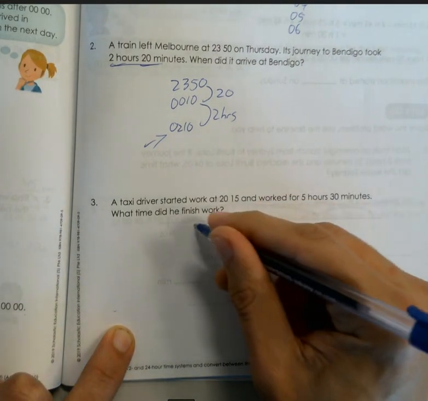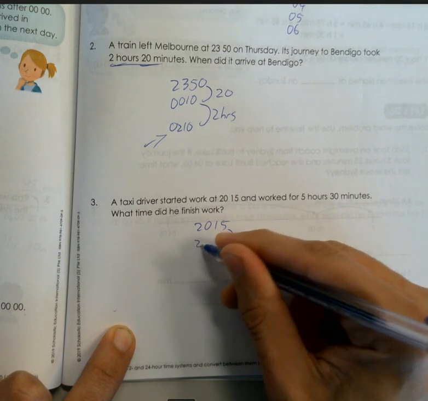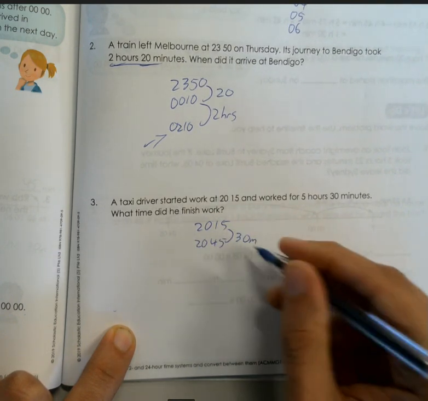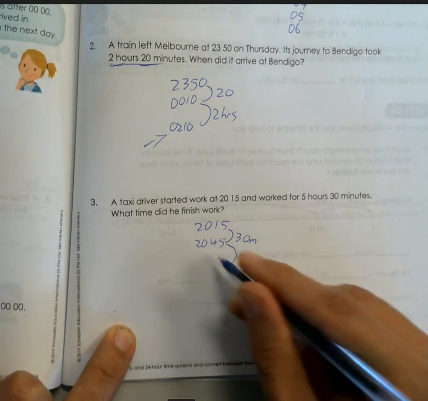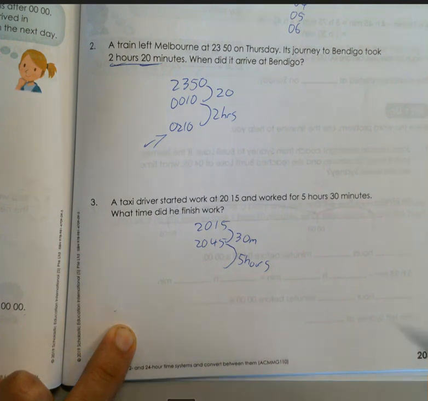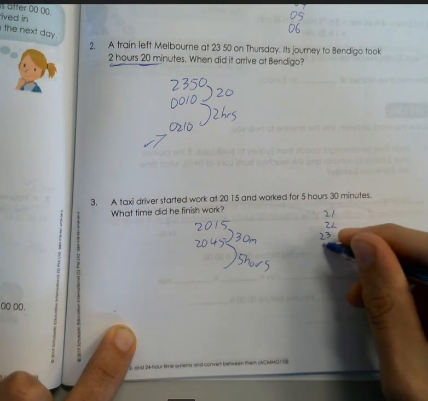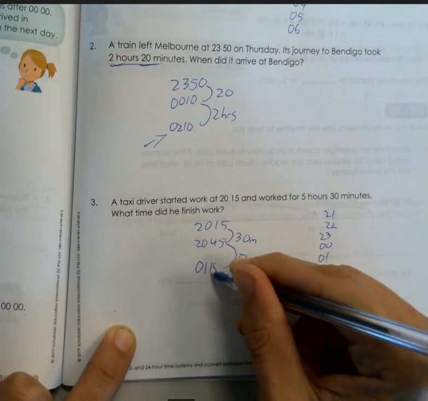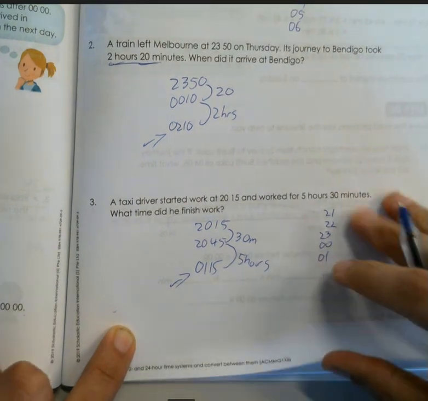I'm adding 5:30 to 20:15. 20:15 plus 30 minutes is going to be 20:45 because I've added 30 minutes to the 15. Then I'm adding 5 hours. 20:45 plus 5 hours: 1 hour, 2 hour, 3 hour, 4 hour, 5 hour. Hopefully that is easy enough.